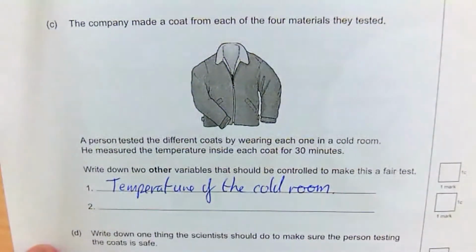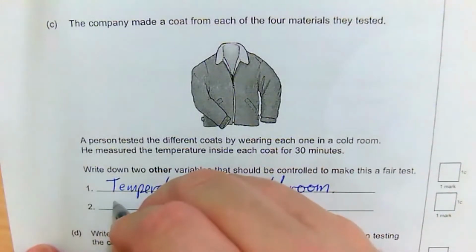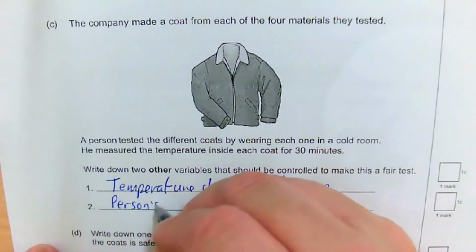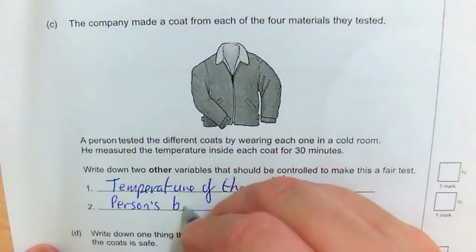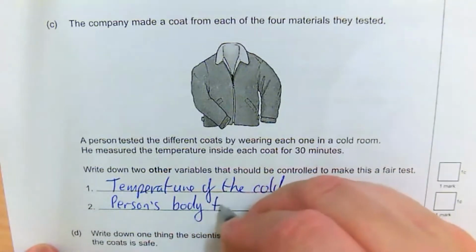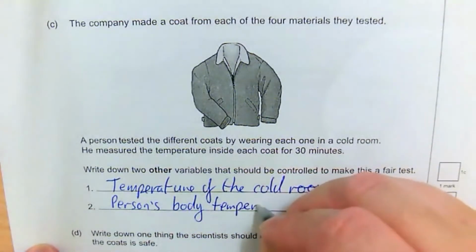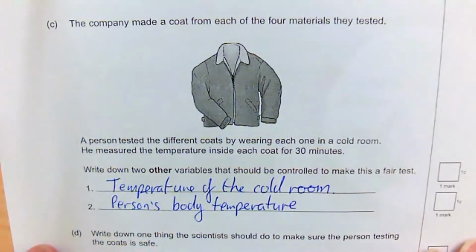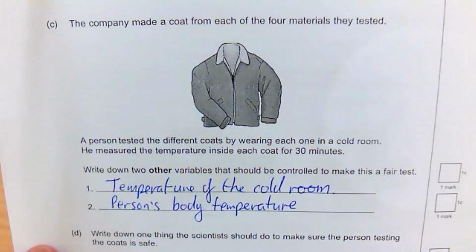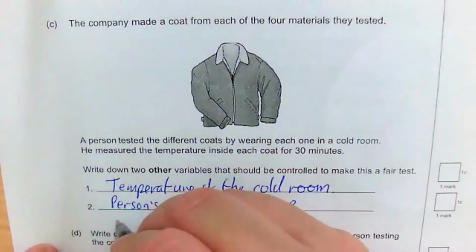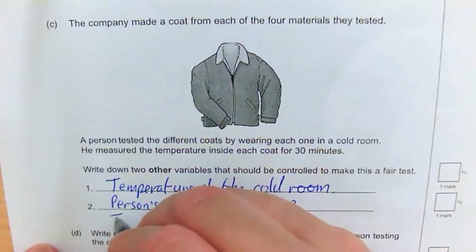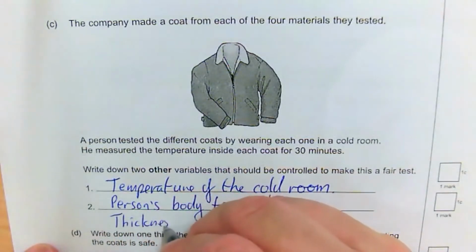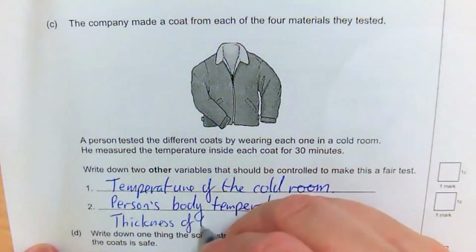And you could then also make sure the person had the same body temperature every time. The person's body temperature. So those are 2 things that you would have to keep constant to make this a fair test. The other thing that's also pretty obvious, it could be any 2 will do, but also the third thing they didn't mention, but you'd have to keep it the same, is the thickness of the material.